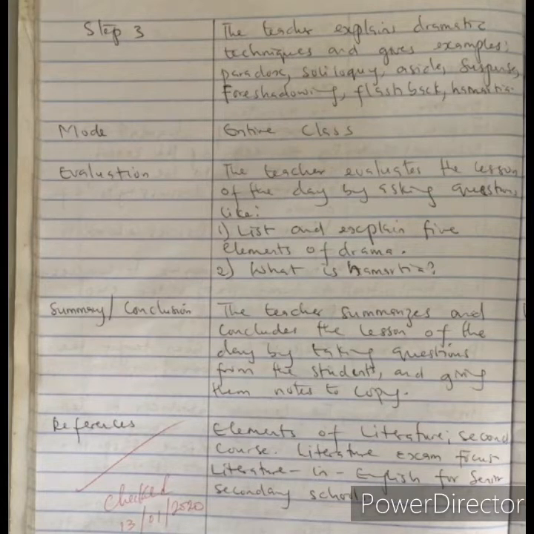After that, we assume your lesson is done, and then you go on to evaluate your students. After your evaluation, you can summarize and conclude your class, and then you write down your references on where you've sorted out and sourced your instructional materials.